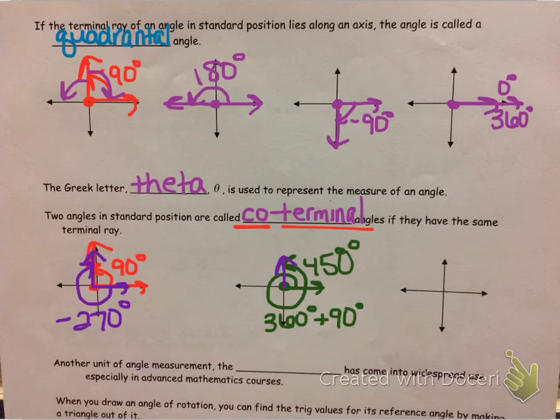So I want you guys to take a second and come up with one other angle. Two would be even better, but come up with at least one other angle that also terminates pointing straight up in that last diagram.